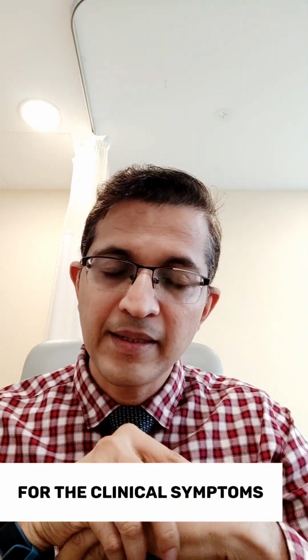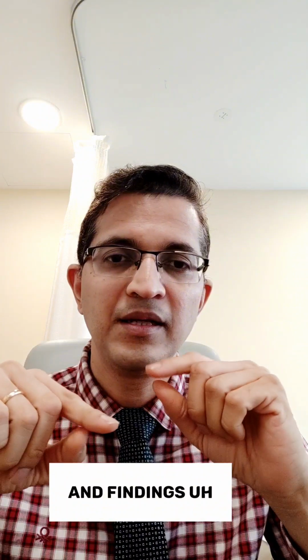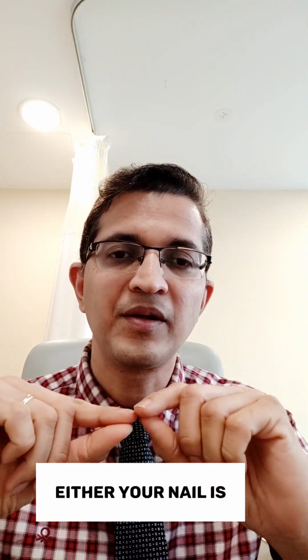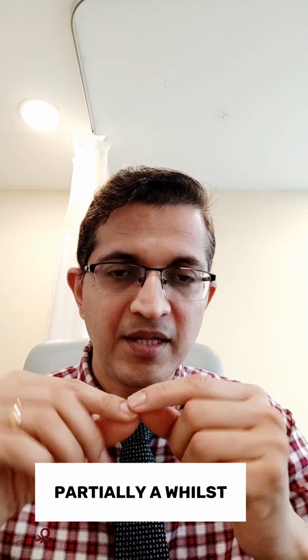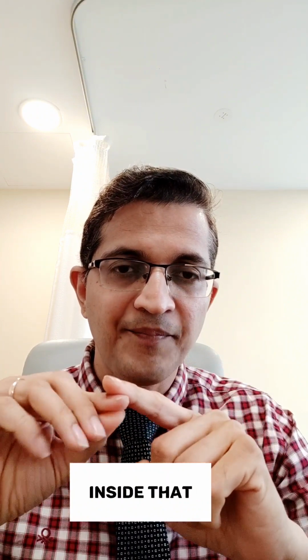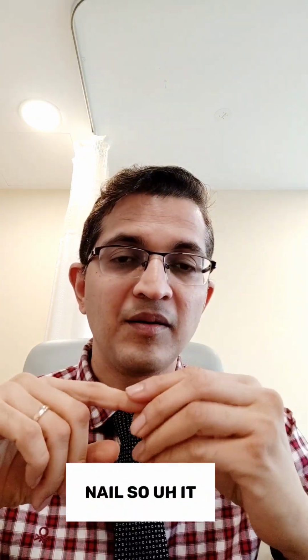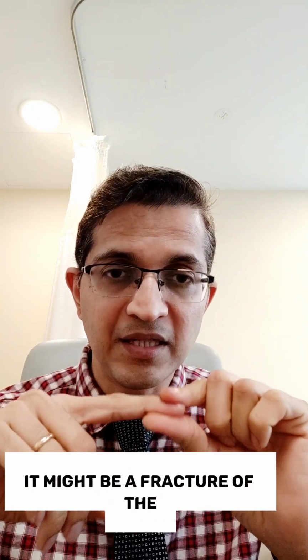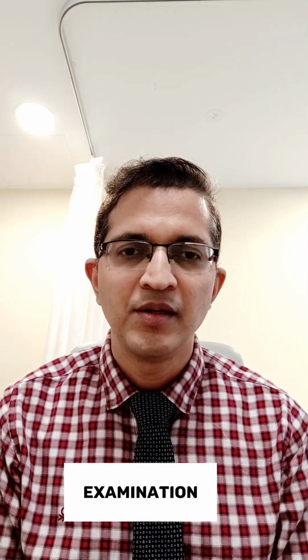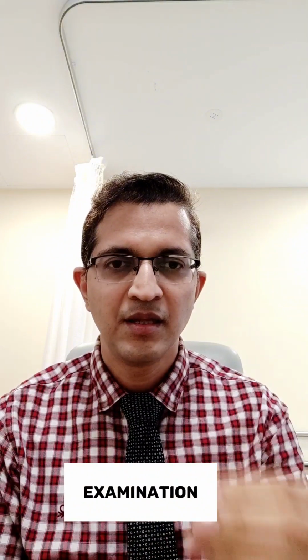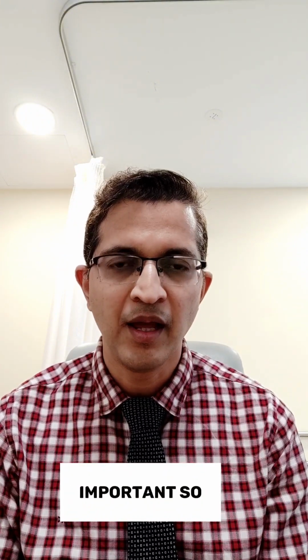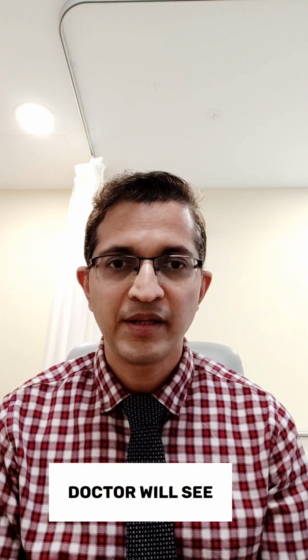So if we go to the clinical symptoms and findings, in a nail bed injury, either your nail is partially avulsed, there might be blood inside it, it might be a swollen nail, or there might be a fracture of the underlying bone. Now, physical examination. Why is physical examination of a nail bed injury important? What can you expect when the doctor sees your finger?